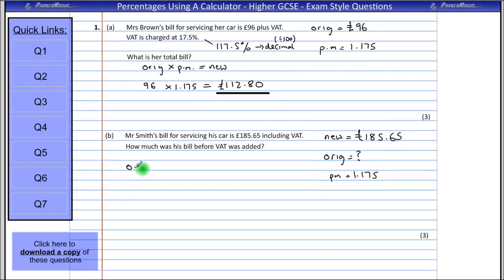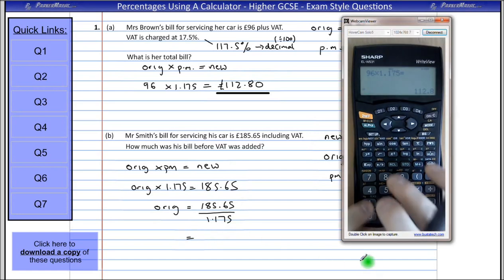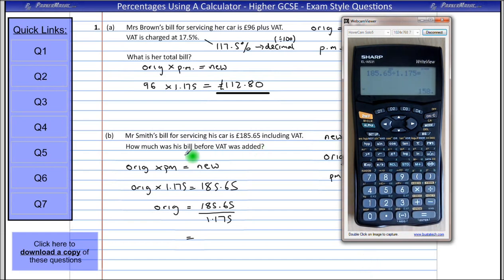So remember, we've got original times the percentage multiplier equals the new amount. We don't know the original, and we've got our original times 1.175 equals £185.65. So to get our original amount, we're going to divide. We're going to use inverse operations and undo this times by 1.175. So we get £185.65 divided by 1.175, and if we do that, we get £158.